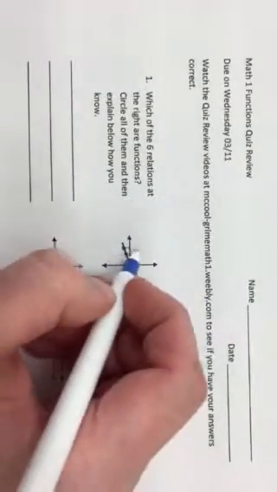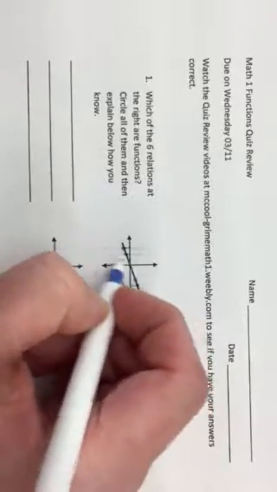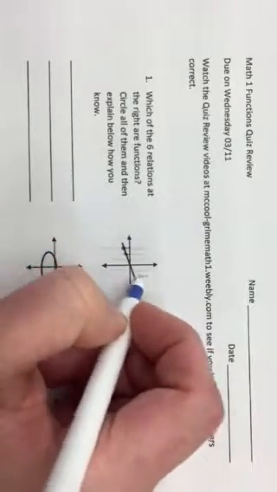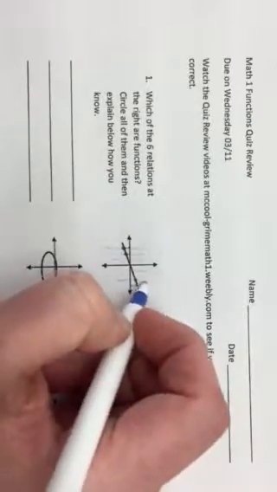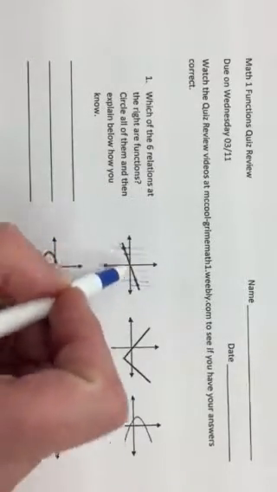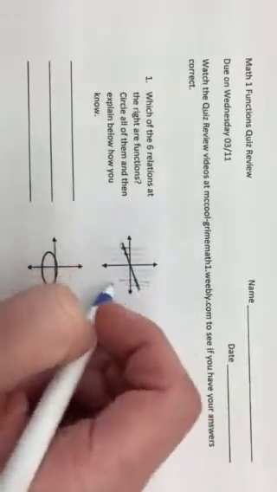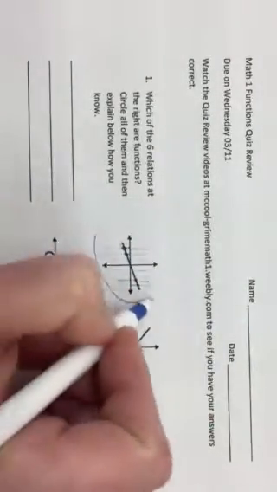And so if you remember, there's that vertical line test, where if I draw a vertical line through a relation, every place I draw a vertical line should touch once and only once if it's a function. So right here, this relation is a line, and it passes the vertical line test. No matter where I draw that vertical line, it's only going to touch once and only once. So this is a function. It passes the vertical line test.